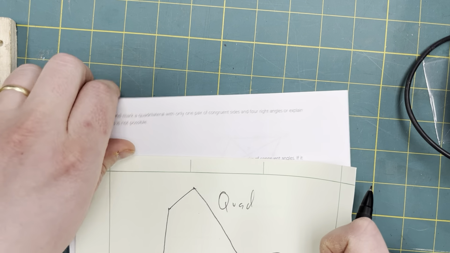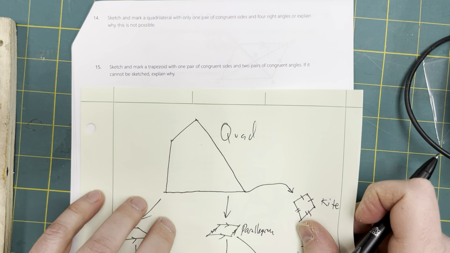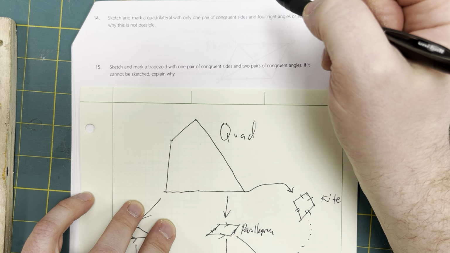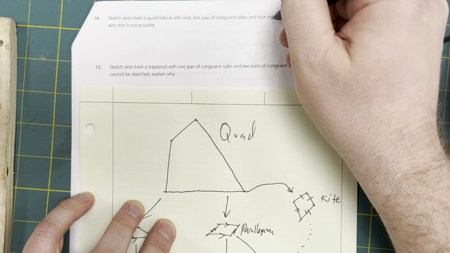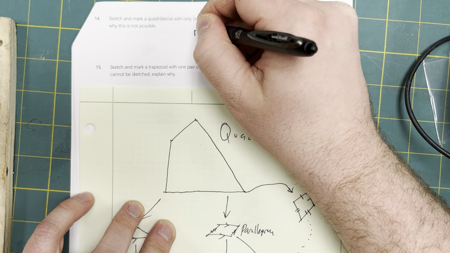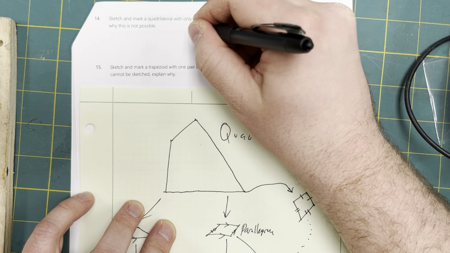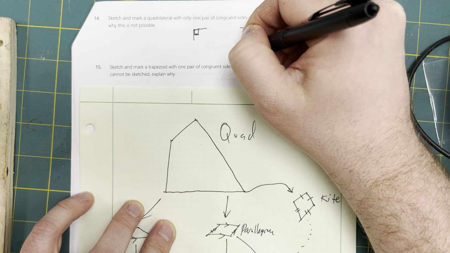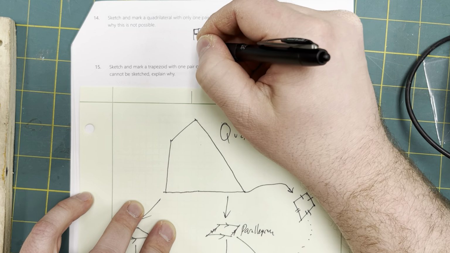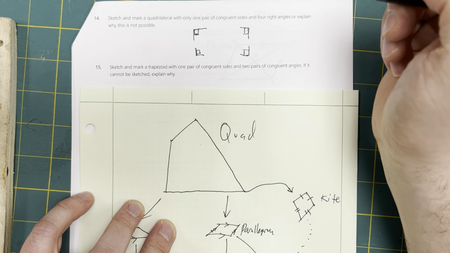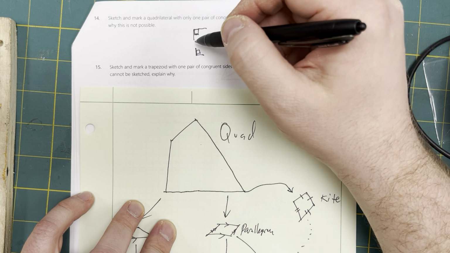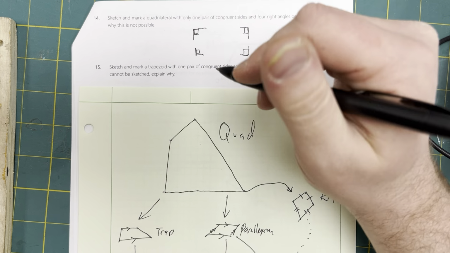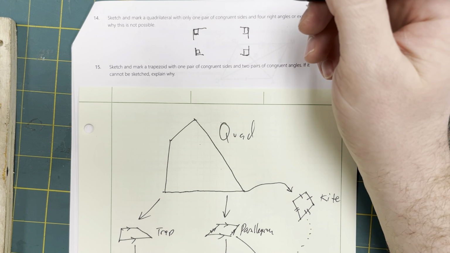Next, sketch and mark a quadrilateral with only one pair of congruent sides and 4 right angles. So the problem is, if we have 4 right angles, box, and we're trying to move these boxes around, the only way to do that and have a pair of congruent sides, no matter how you try to move these around and have them match up, you're going to end up having a rectangle with 2 sets of congruent sides.